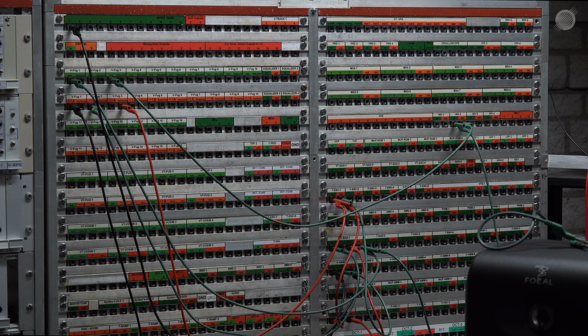So let's see how that sounds. So obviously the pitch is high, and then the time between the pulses is very long. You have to be a bit patient.